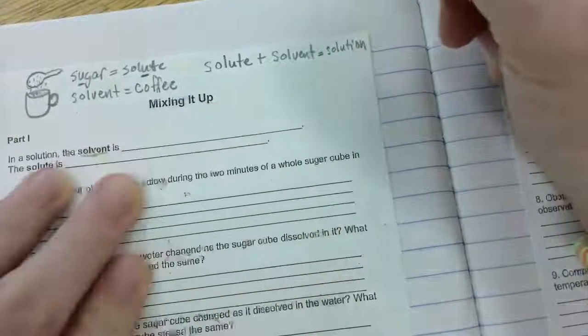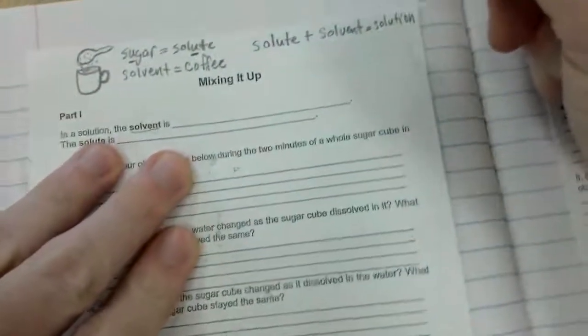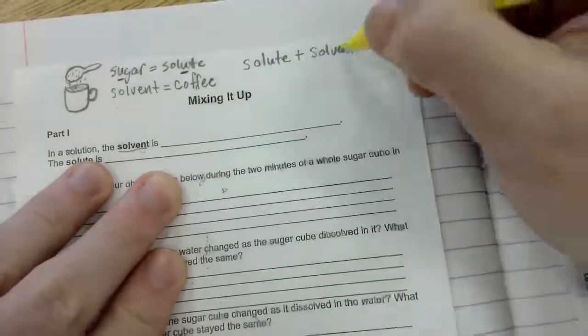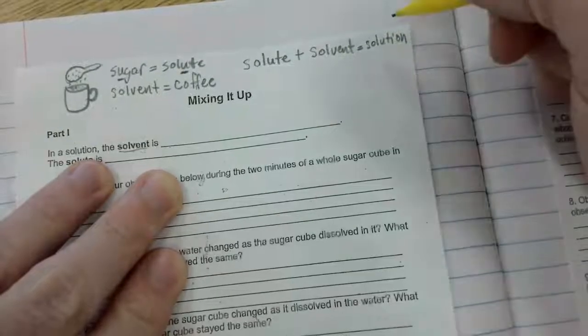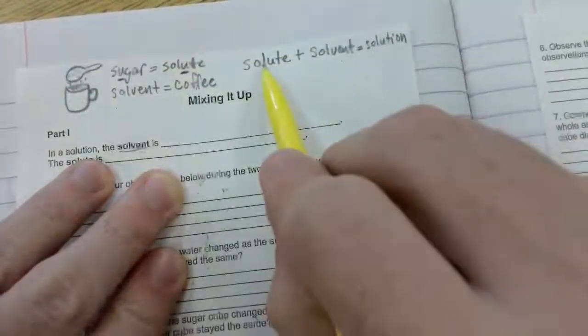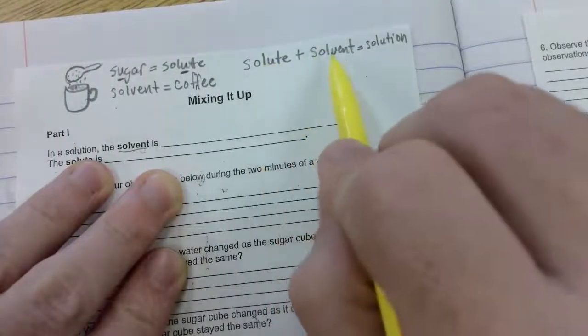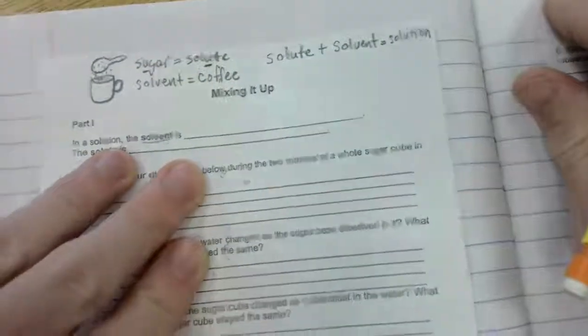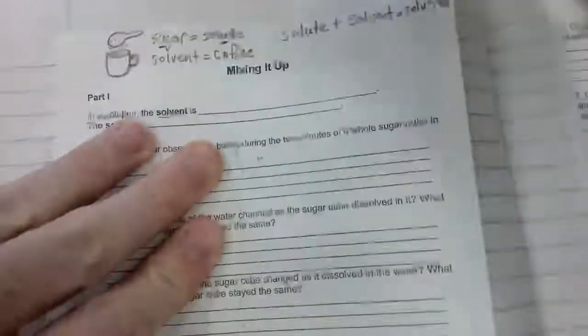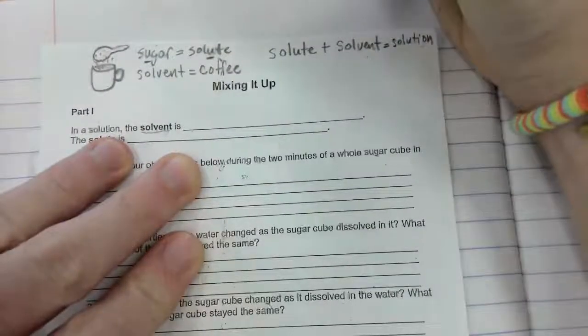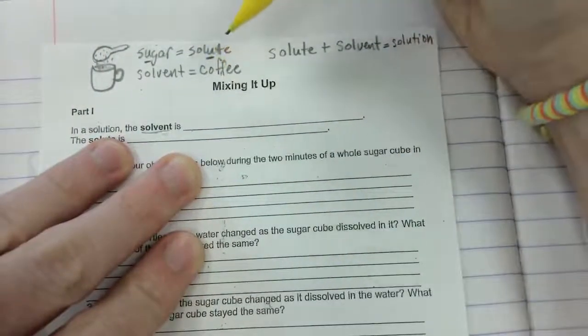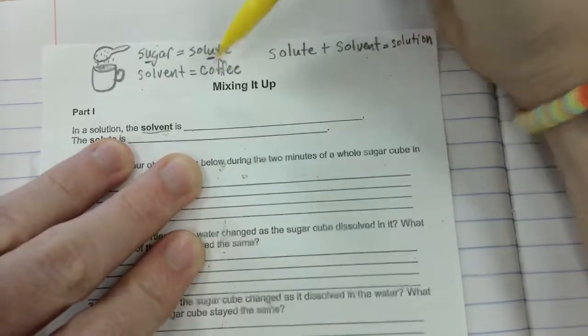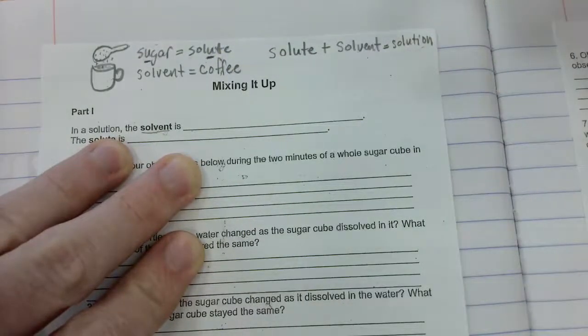And this is important because we're going to be dealing a lot with solutions. We're going to be talking a lot about solutes, solvents, and solutions. And it's important to remember that anytime we mix a solute into a solvent, that's going to give us a solution. So in this example, we're mixing our solute, the sugar, into our solvent, the coffee. And so our sweetened coffee becomes the solution.